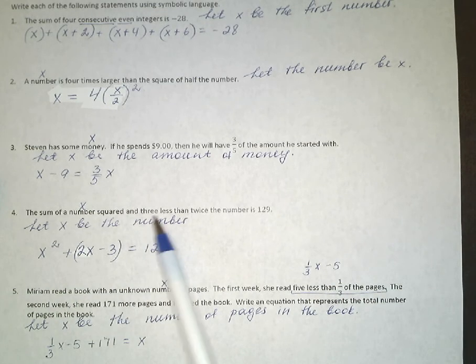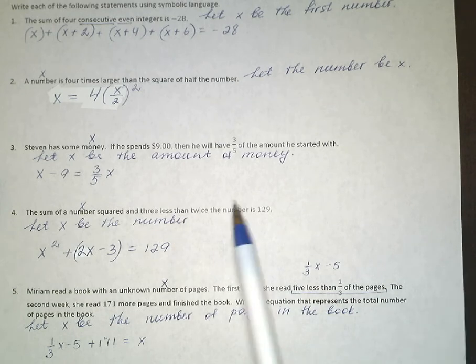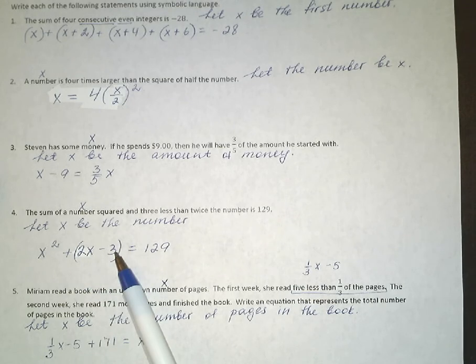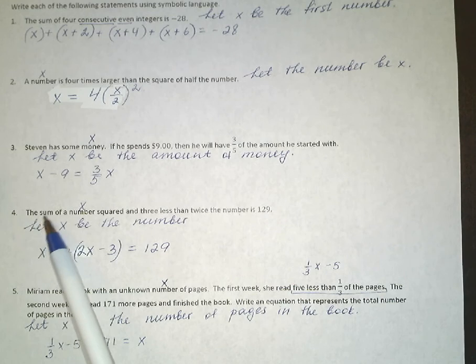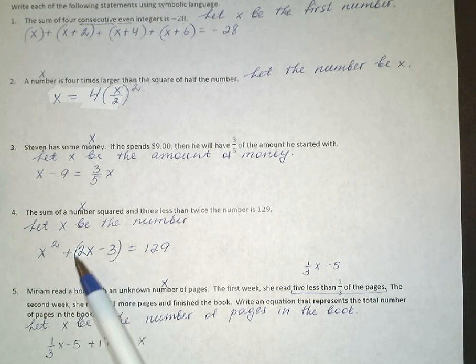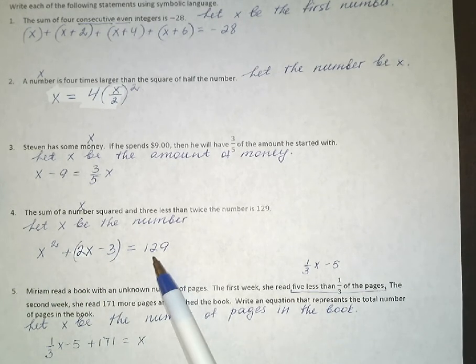Number 4, let x be the number, and that number squared is going to be x squared. Now, 3 less than twice the number. So first we want to do twice the number, and then 3 less than that, we subtract 3 from it. Now that is 3 less than twice the number. We are adding because it's the sum of the number squared and 3 less than twice the number, so we are adding these two together, and that equals 129.